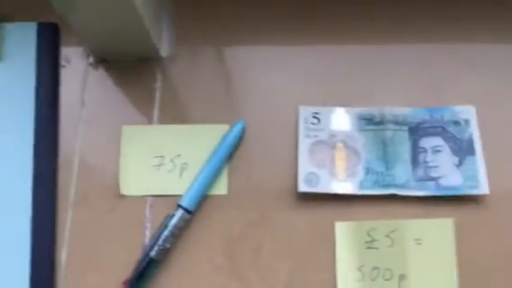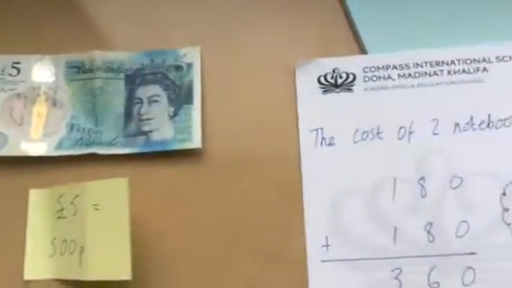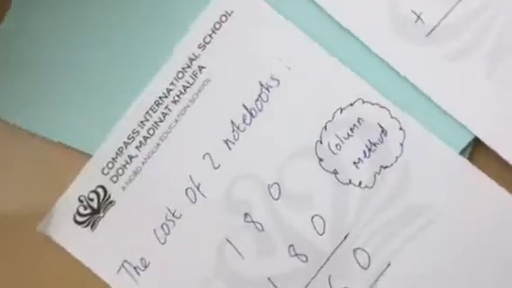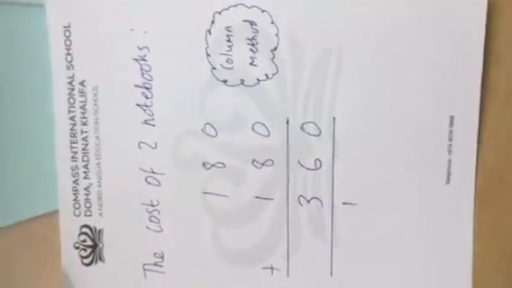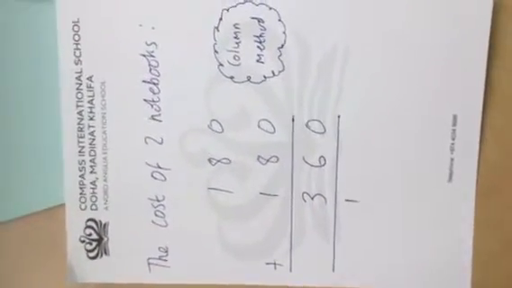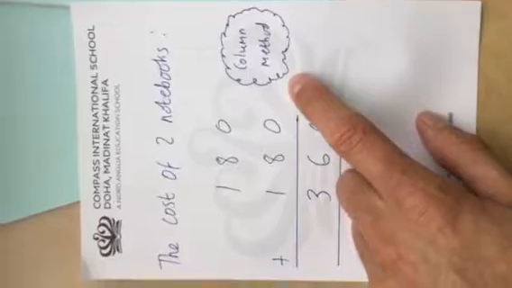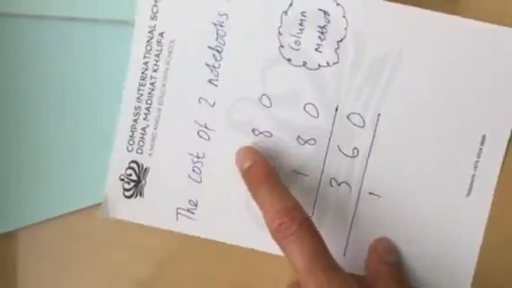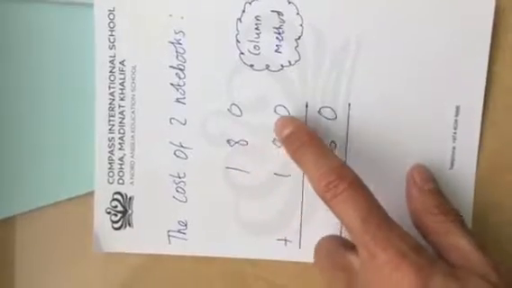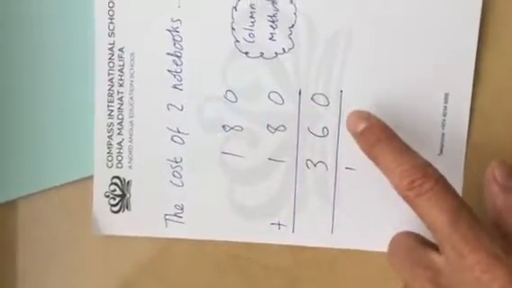So what is the cost of 2 notebooks? The cost of 2 notebooks, of course, is this: 180 plus 180. So using the column method, which I know a lot of you know how to do, you add the units together. 0 plus 0 is 0.